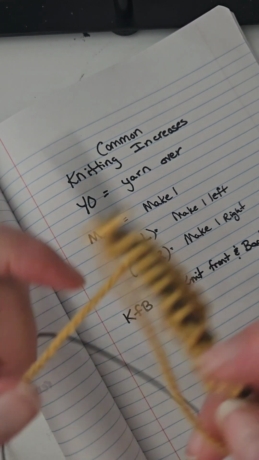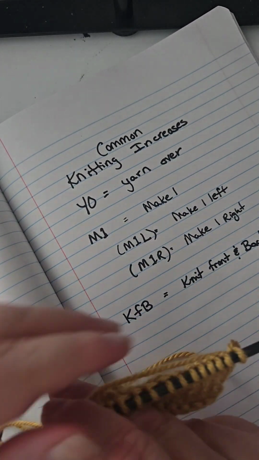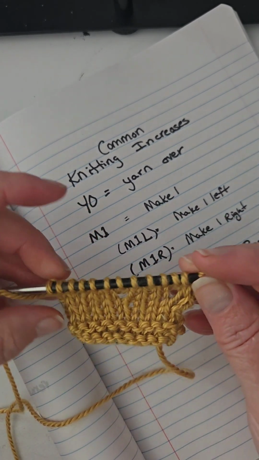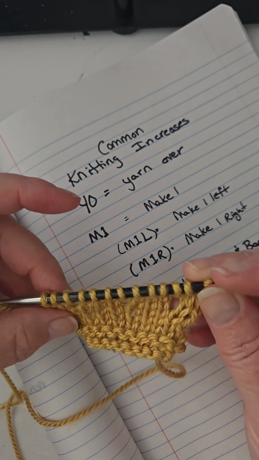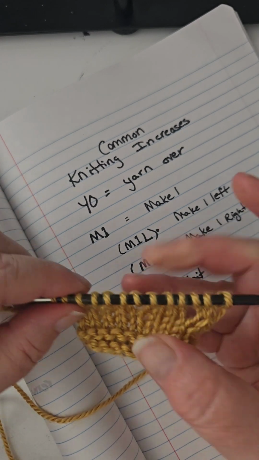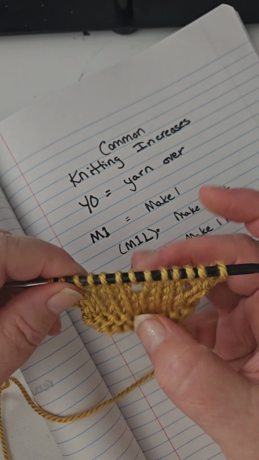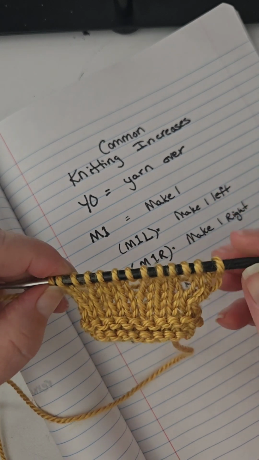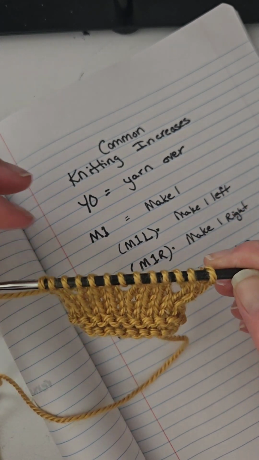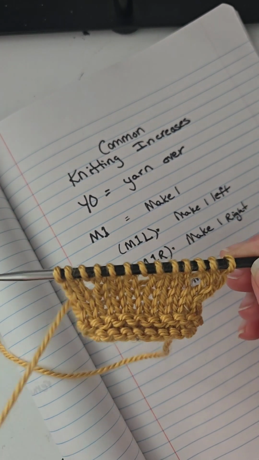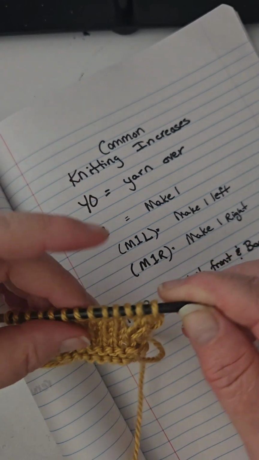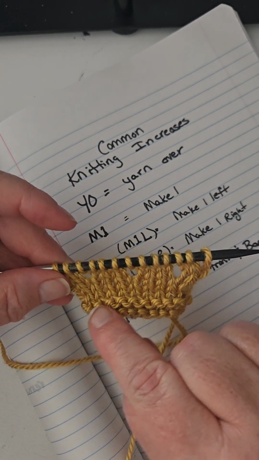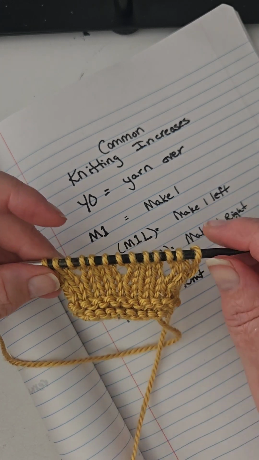There. Now, when I turn this over, you can see that each time that I increased, it left a little eyelet hole. That's not a running hole. It won't run, the work won't run up because you added a stitch in there, but it left a hole. Now, sometimes you don't want to leave a hole, and then there's other increases that we do. But this is often used for lace work or for raglan sweaters that you want to leave a little eyelet detail along the raglan seam.